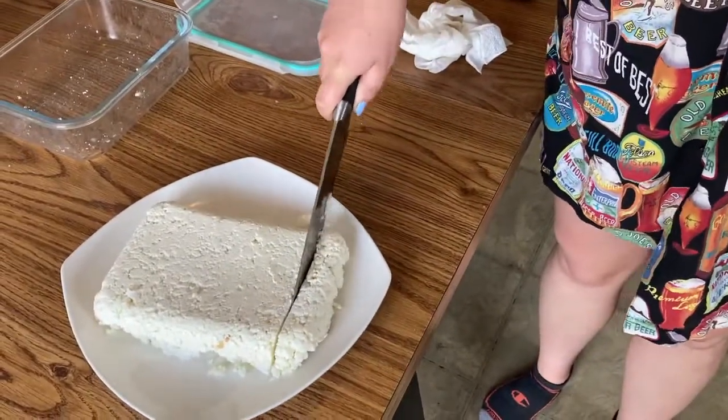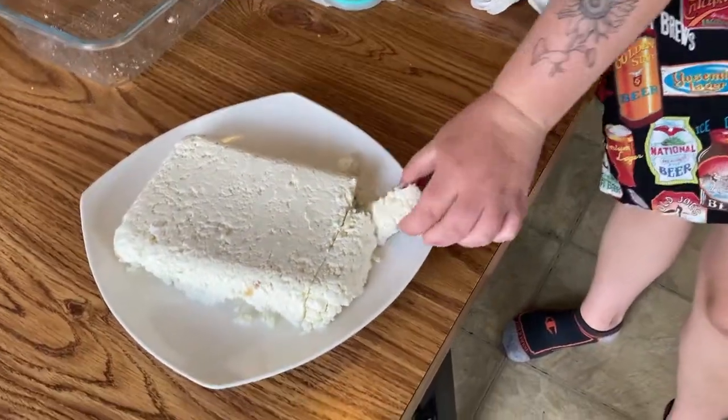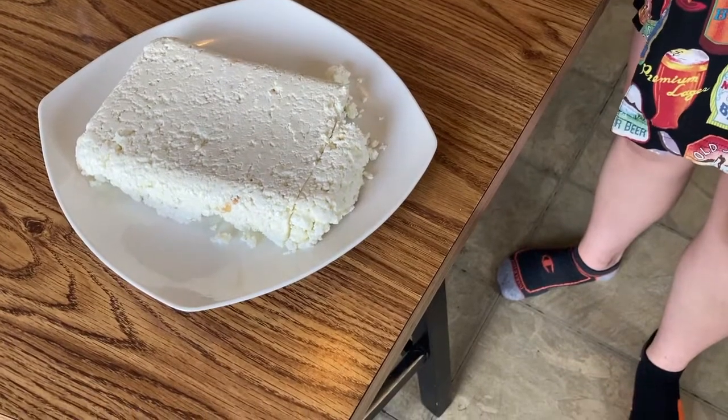And one of my housemates there cutting off a piece and trying it. So good.